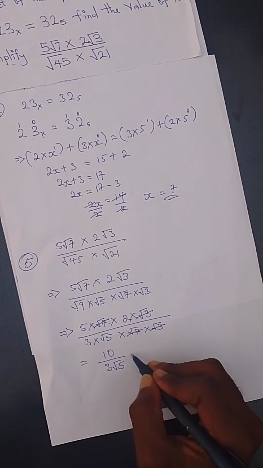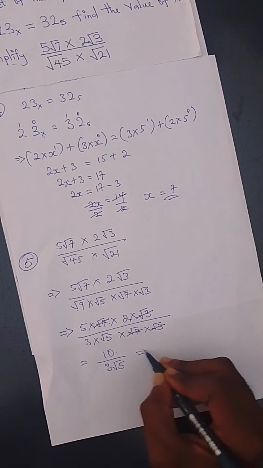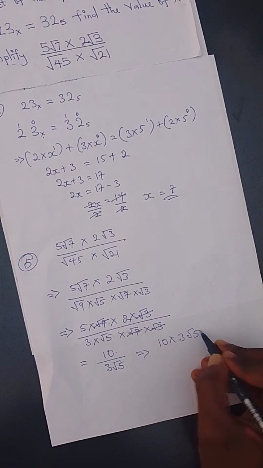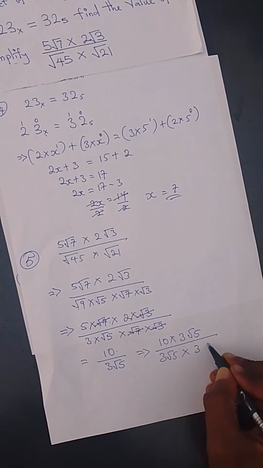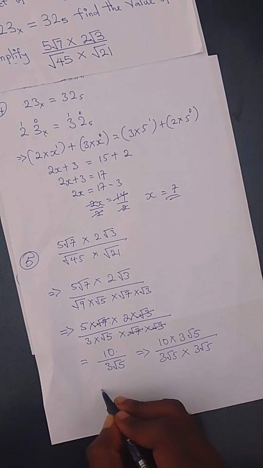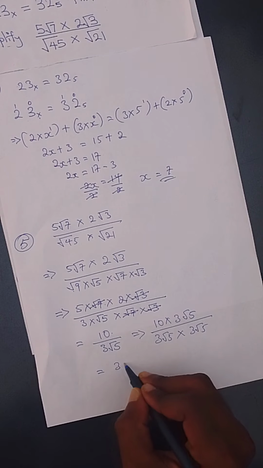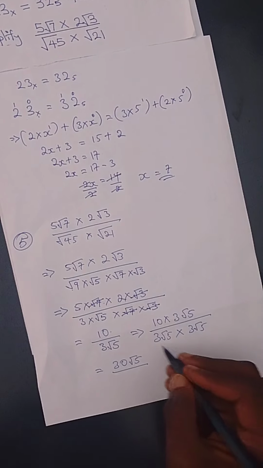Now to clear this, we need to multiply the numerator and the denominator by the denominator. So we are going to multiply 10 times 3 root 5 all over 3 root 5 times 3 root 5. So that will be equal to 10 times 3, which is 30. 30 root 5 all over.